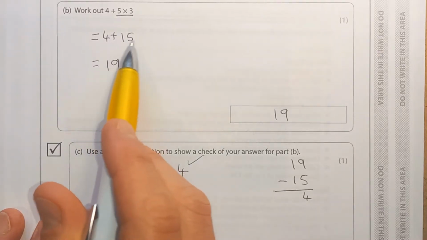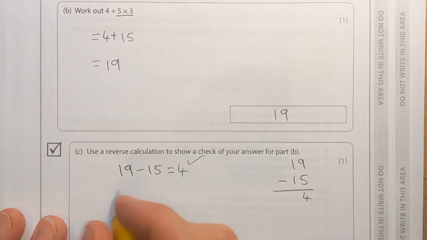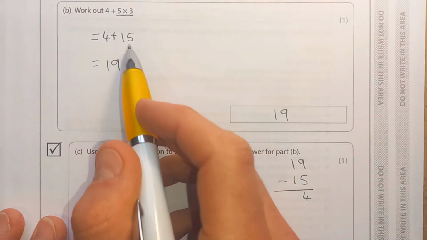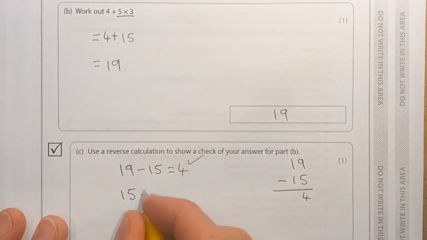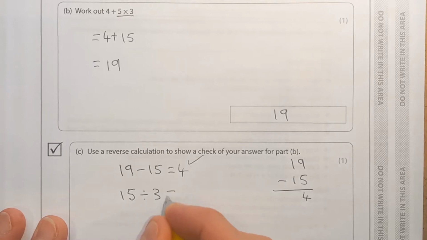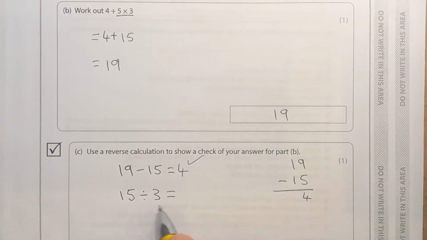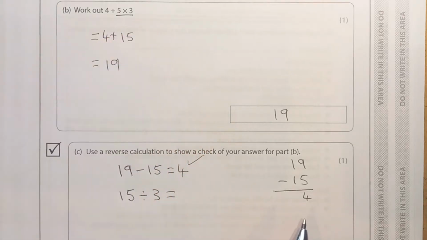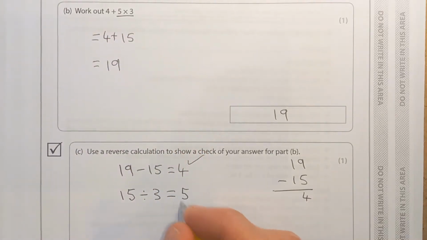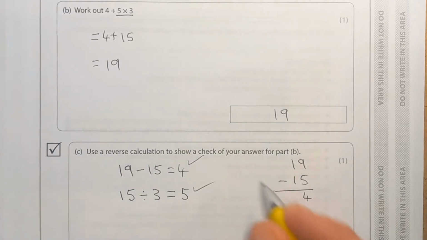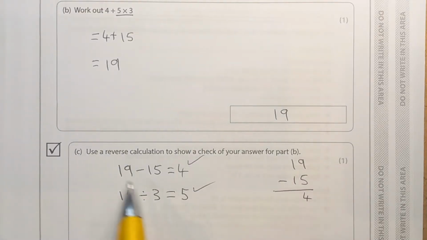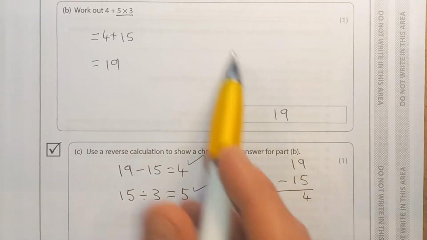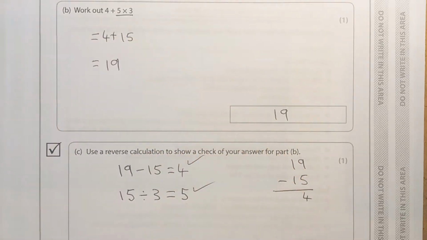Now, we can also do reverse calculation on the 15 bit, because if we say, well, 15, we multiplied it by 3 to get 15. So if we divide by 3, well, let's try a 3 times table. 3, 6, 9, 12, 15. So that will take us back to 5. So we sort of did 2 checks there. I'd do both parts so that you're starting from your answer and going all the way back to what you started with.